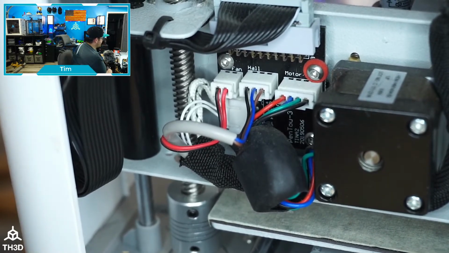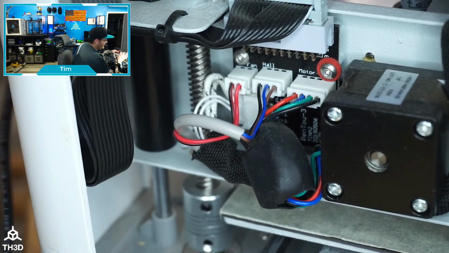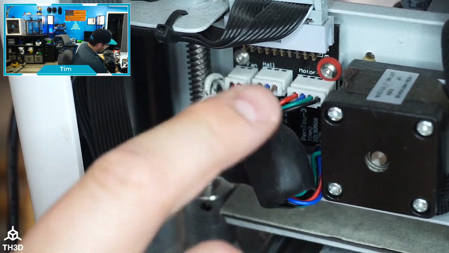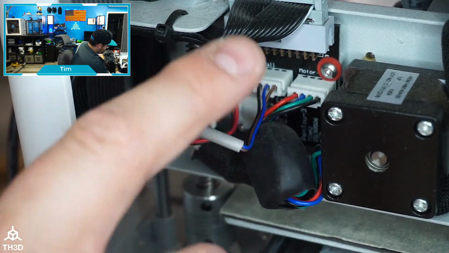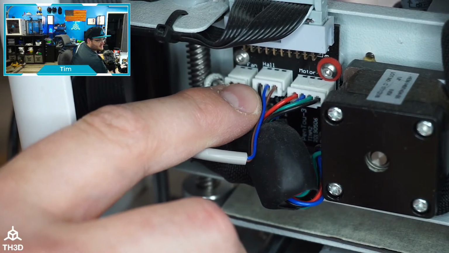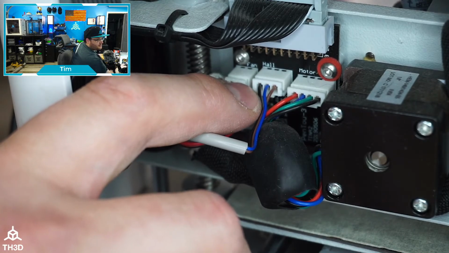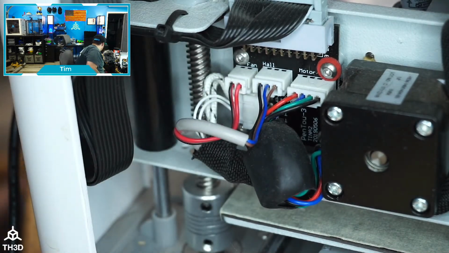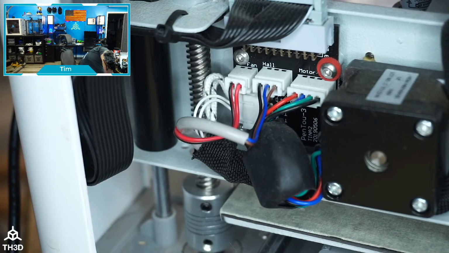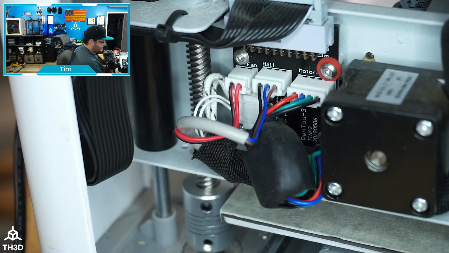So I can actually check that. Basically, if you're replacing this with the EasyABL, you'd probably go across these first 2 pins here, ignoring the brown one. Let me probe this out and see what we get.